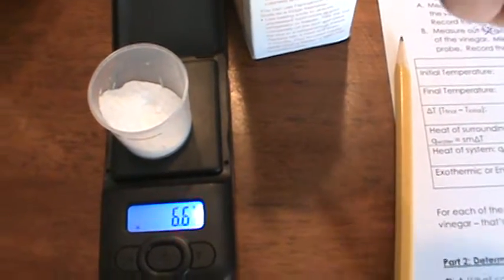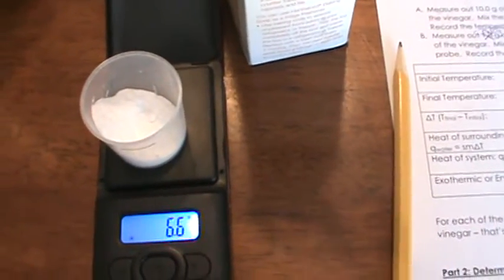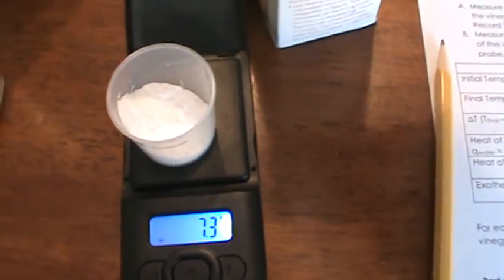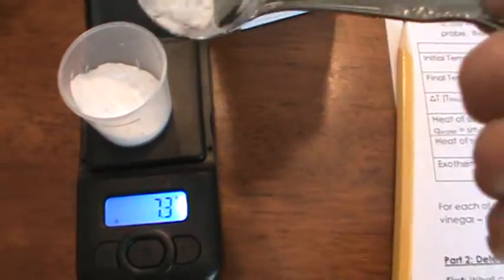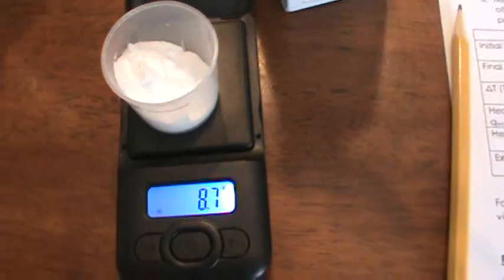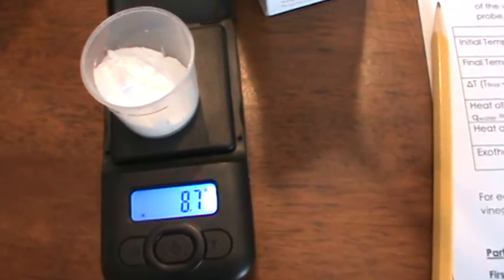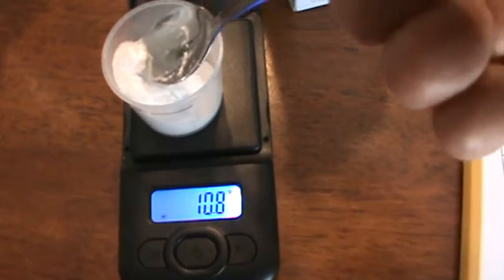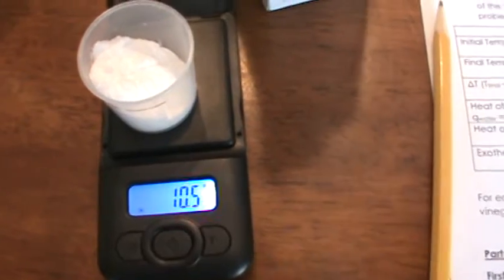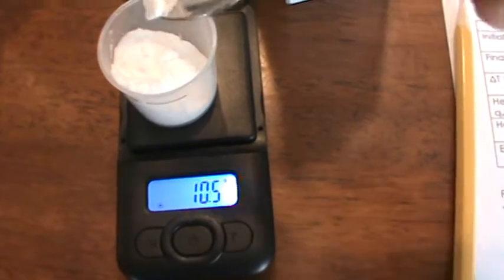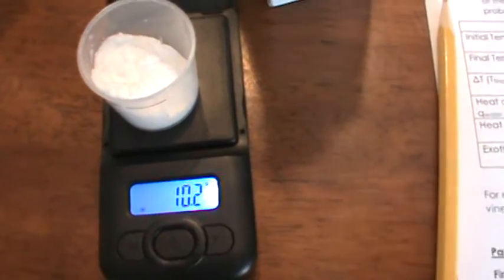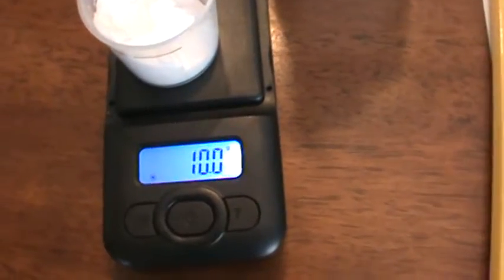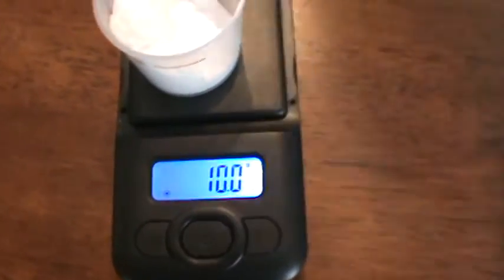This is going to be a lot of baking soda. 7.3, 8.7, 10.8. So I'm going to try to take a little bit out because I want to get this as close to 10 as possible. All right, there we go. And I got my baking soda exactly to 10.